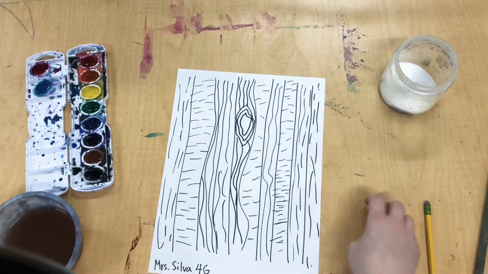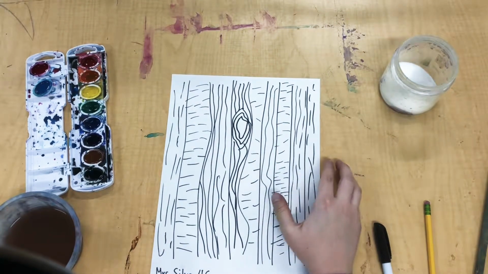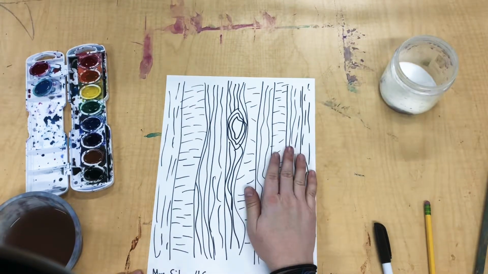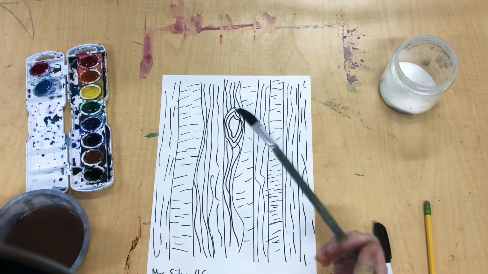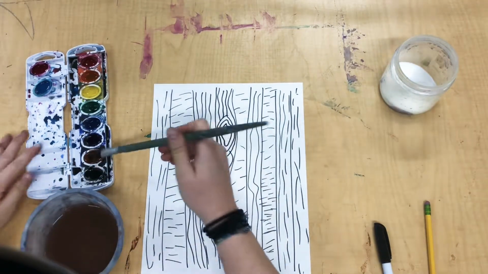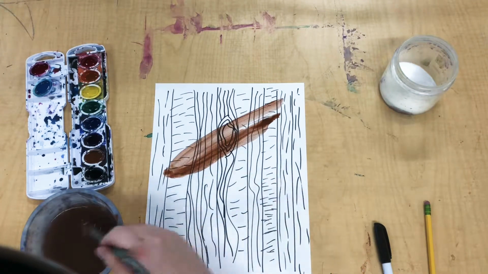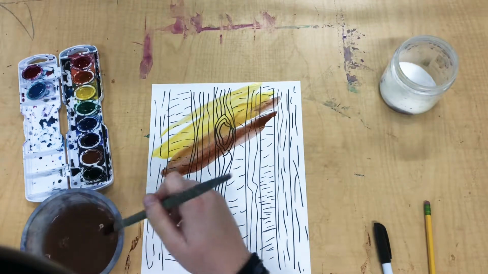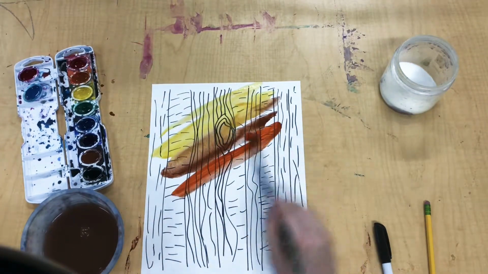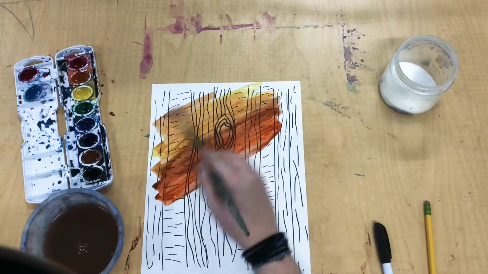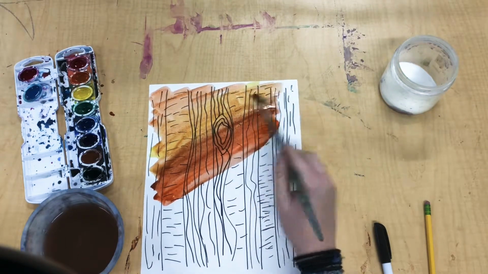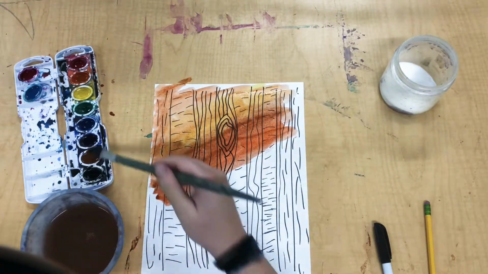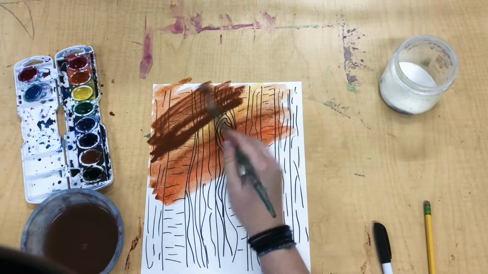So what I'm doing now by drawing all these lines is creating texture. It looks almost like wood. To make this look like bark, so it has the texture of a tree, what I'm gonna do is just paint the whole thing a mix of brown and yellow and orange. And I'm gonna kind of mix these colors together until it's a nice tree color that I like. And I might have some dark spots and some light spots. Whatever you feel looks good is what you're gonna do.